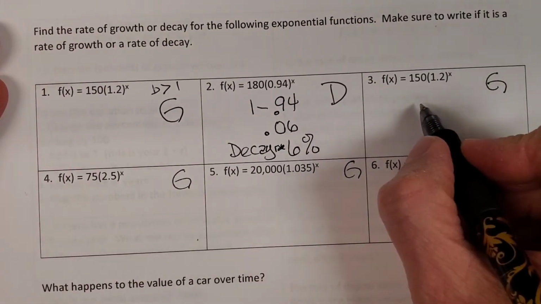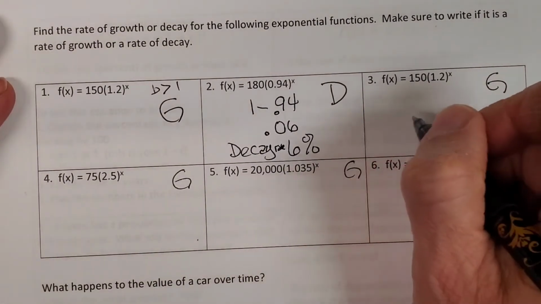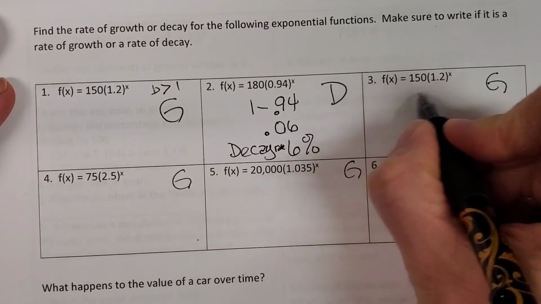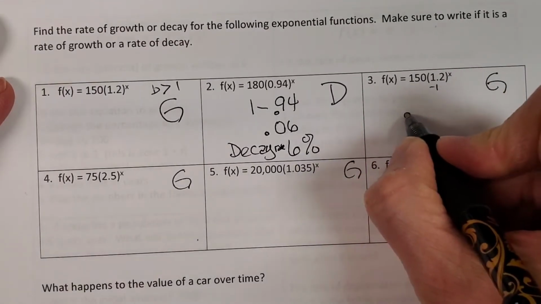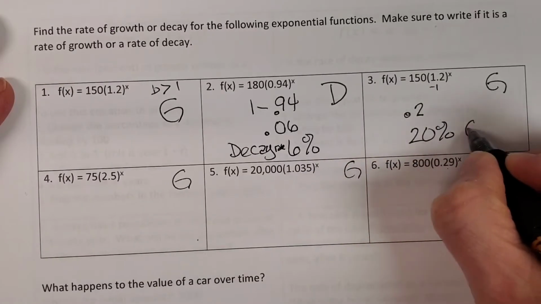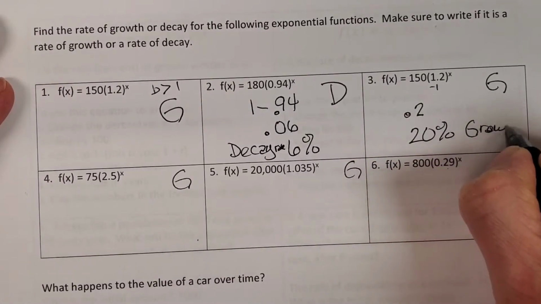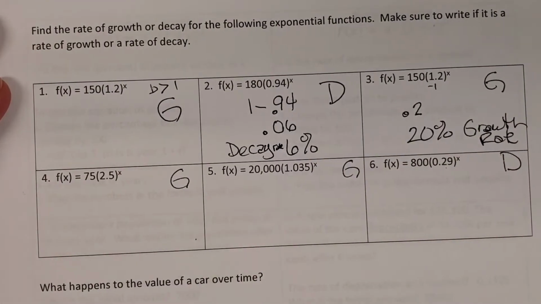I will do this one. Oh, look, I put two the same. I just noticed that. So for this one, I say, what do I have to add? So I'd subtract 1 from that, and that's 0.2. And if I multiply that by 100, that's a 20% growth rate. So that is my rate of growth.